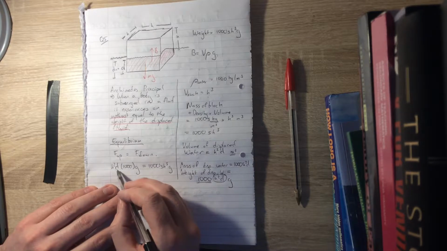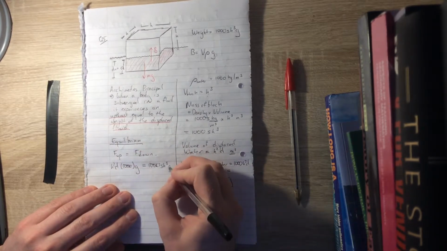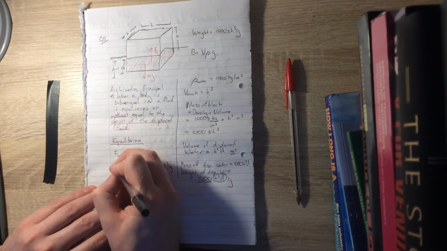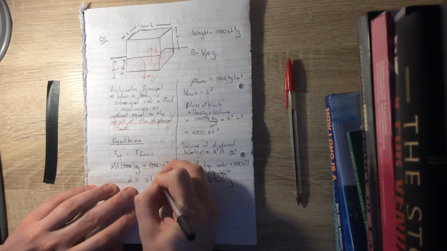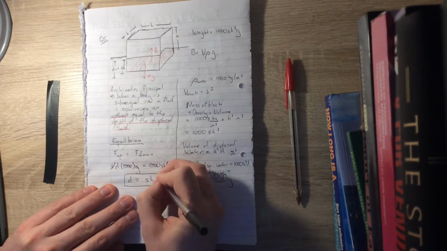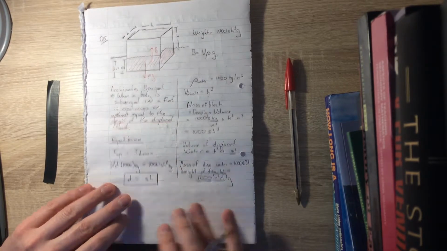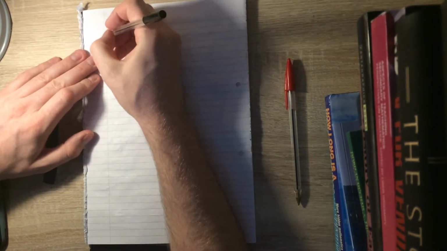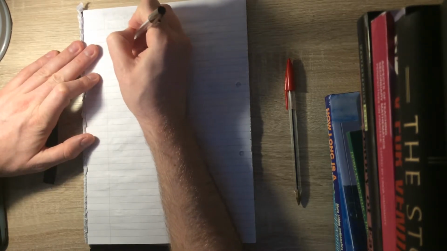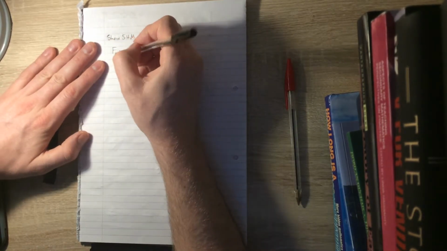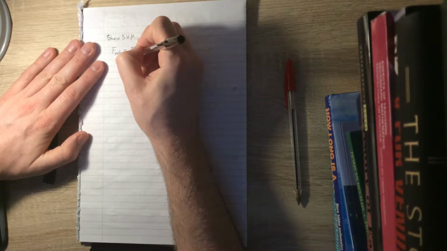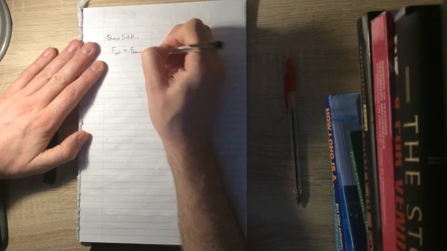So let's find our equilibrium position d. Well, we've got a common 1000, we've got a common g, and an h squared that's common to both sides. So we get ourselves d equals s multiplied by h. Okay, so that's our equilibrium distance. Okay, we'll move on over here. So what about to show that it performs SHM? We're going to say, well, what's the net force? And taking downwards as our positive direction, we're going to say the force down minus the force up will give us our net force.